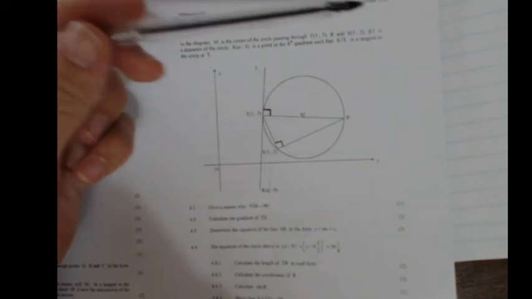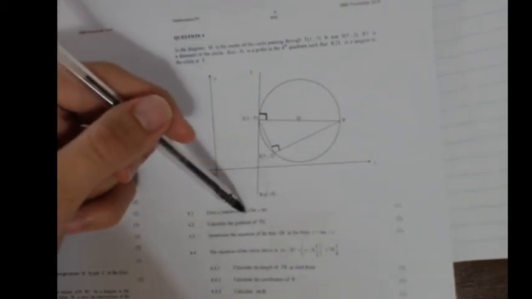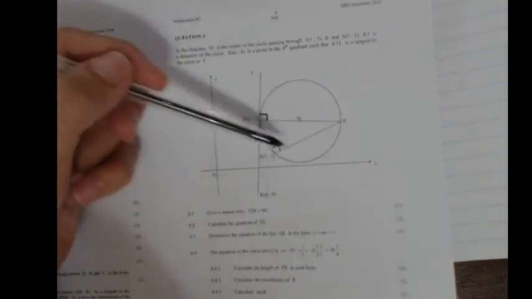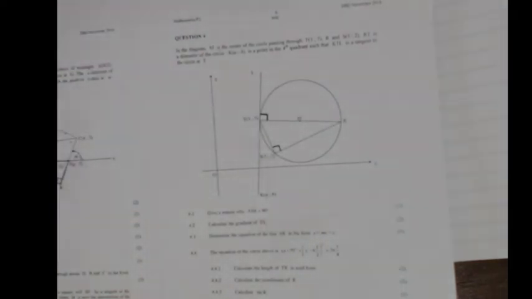K is a point. I've got that already. And that's a tangent. Great. Give a reason why TSR is equal to 90. That one is equal to 90 because it's an angle on a diameter, or angle in a semicircle, from Euclidean geometry.